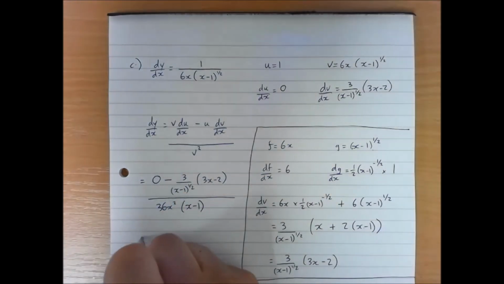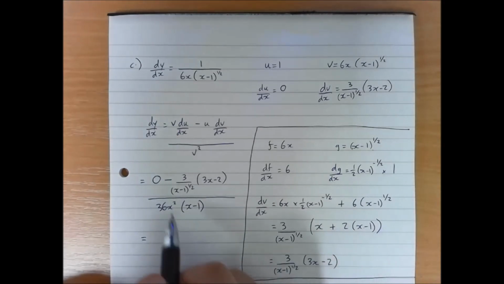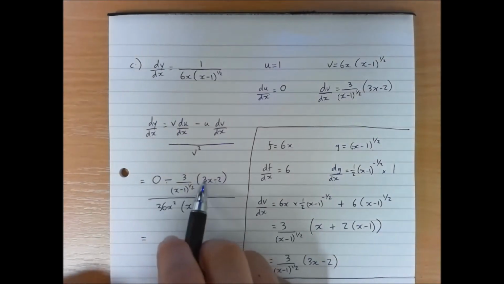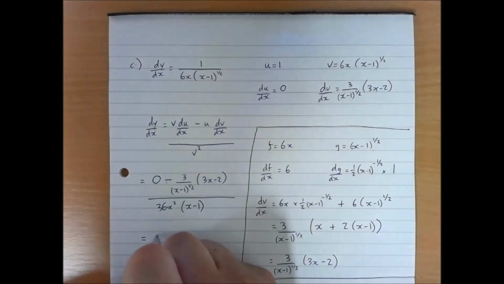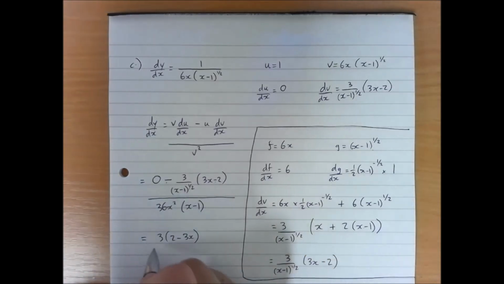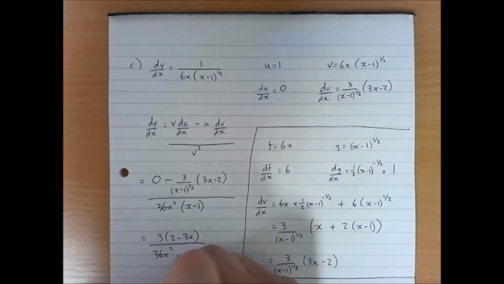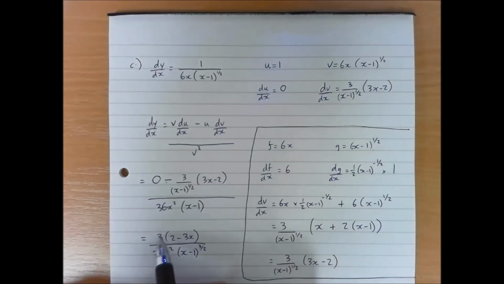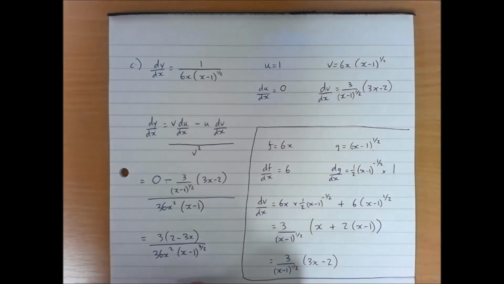Now I want to simplify this expression as best I can. I can take the minus from the top and swap the terms around inside the bracket to get 3 lots of (2 minus 3x). And I can bring my (x minus 1) to the power of a half down to the denominator to combine that with the (x minus 1) on the bottom to get 36x squared (x minus 1) to the power of 3 over 2. Last thing is there's a common factor of 3 on top and bottom, so I can simplify my answer to finally get (2 minus 3x) over 12x squared (x minus 1) to the power of 3 over 2.